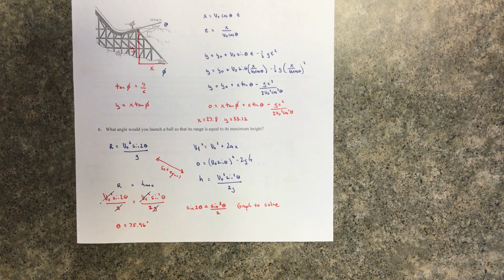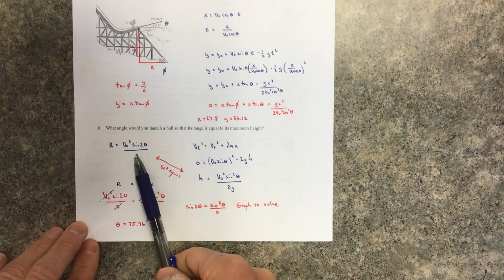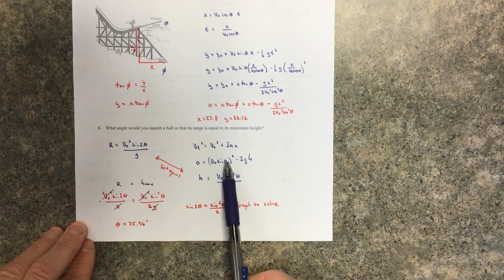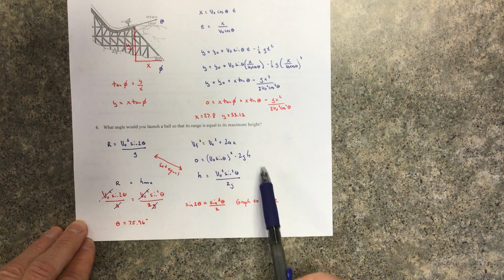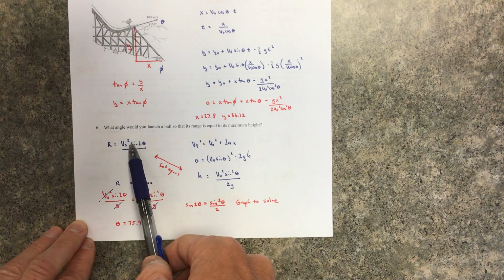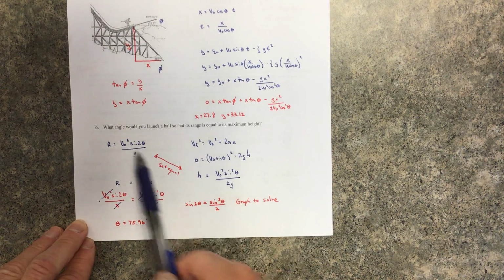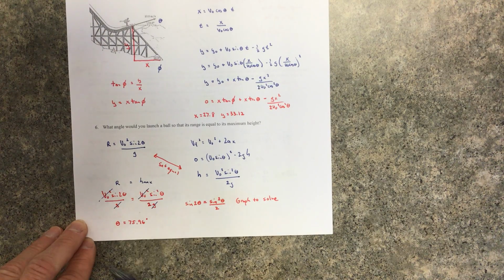Okay, 6 is an abstract one. It looks like I used two different ideas. So you want the range to equal max height. Oh, and what angle would that be? Okay, well, this is the range equation, and then this is the max height equation using the v squared. So if I want the range equal to max height, I just set these equal to each other. And this is just me doing some algebra.